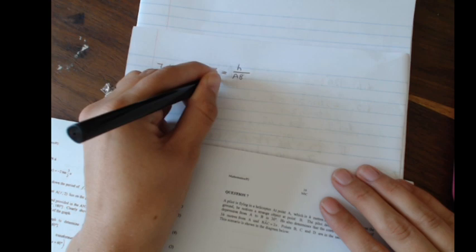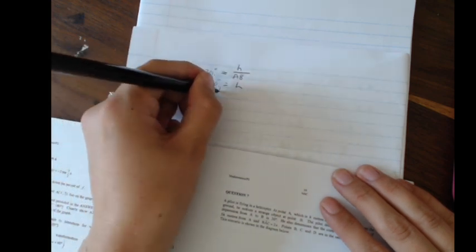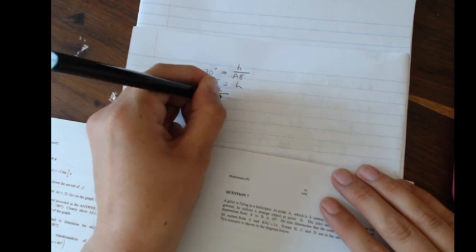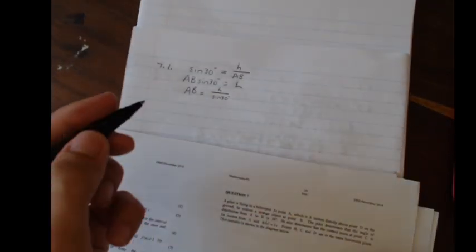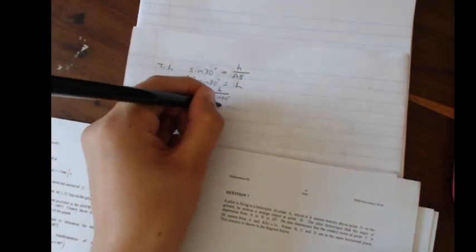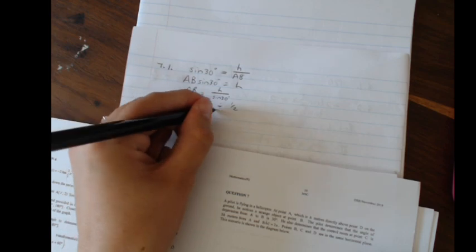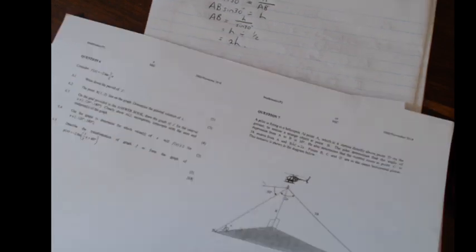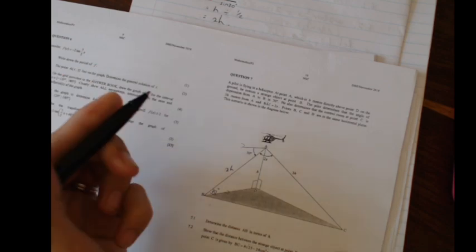AB sine 30 is equal to h, so AB is h over sine 30, and sine 30, special angles, is 1 over 2. So this is h divided by 1 over 2, or h times 2 over 1, so 2h. Alright, so AB is 2h. Okay, I have that there is 2h, that is 3h.